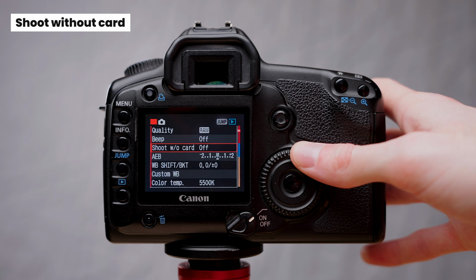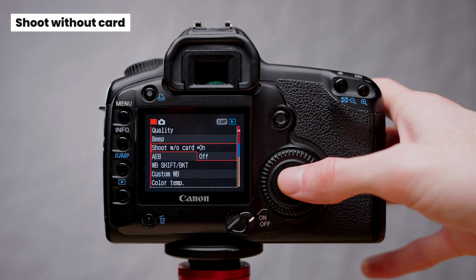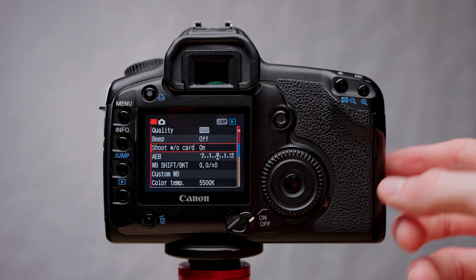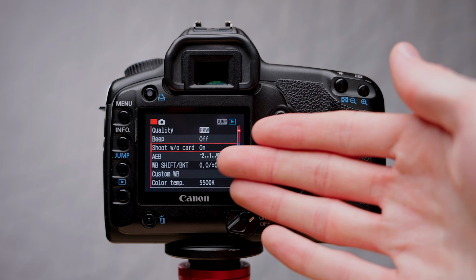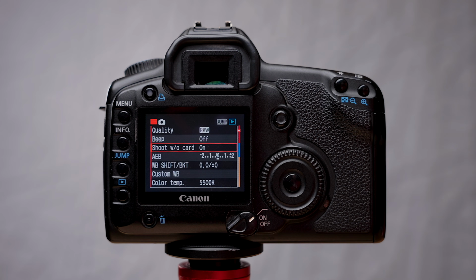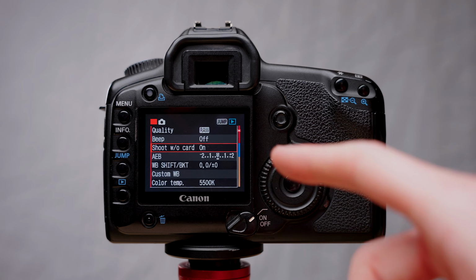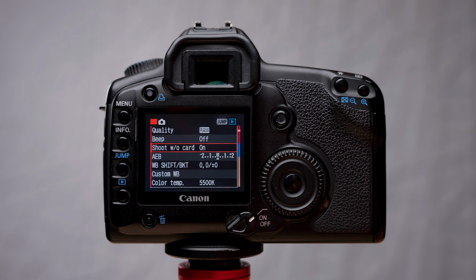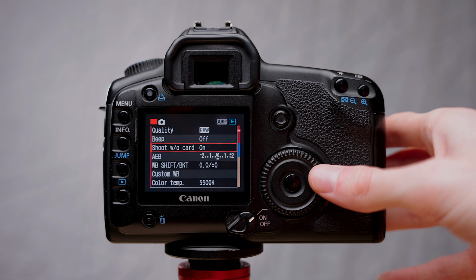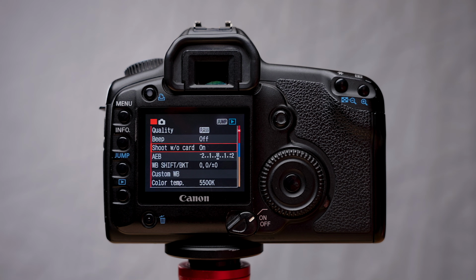Next up, shoot without card. If this is on, it'll allow you to take a photo with no card in the camera, and it'll still show you a preview of the photo on the screen and everything. But since there's no SD card, it won't save that photo, and as soon as you go away from that picture, it'll be gone forever. Now, I find this to be a bit of an issue because sometimes if you're going out and taking pictures really quickly, you might not realize there's no SD card, and when you take a picture, it still takes a picture and shows you the preview, so you might just assume there's an SD card in there.